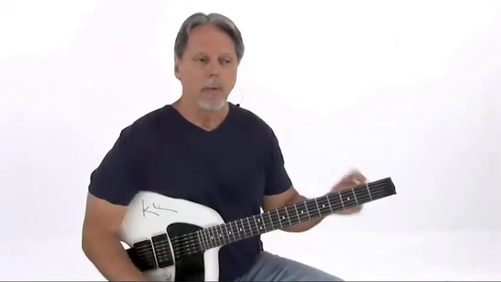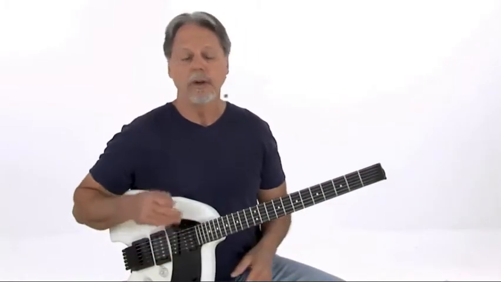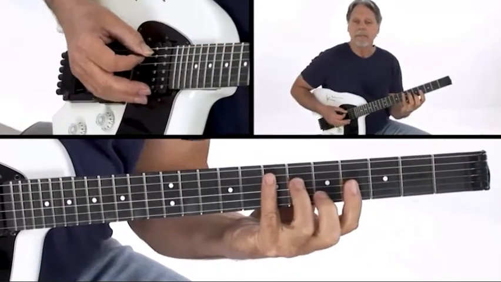The rhythm is 1, 2, 3, 4, 5, 6. It's also the triplet. 1, 2, and 3, 4, 5, and 6. 1, 1 triplet, 2 triplets. So you got that 60s, 50s vibe, right? Sounds like doo-wop stuff. I'm in the key of E.